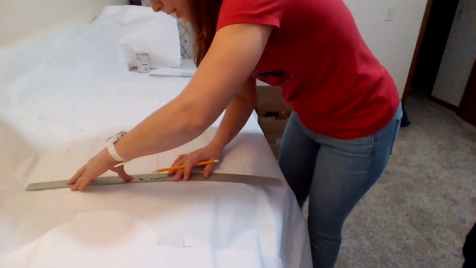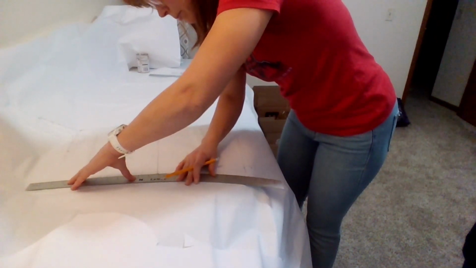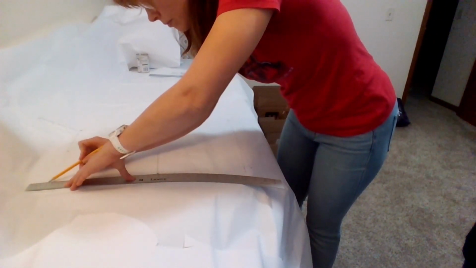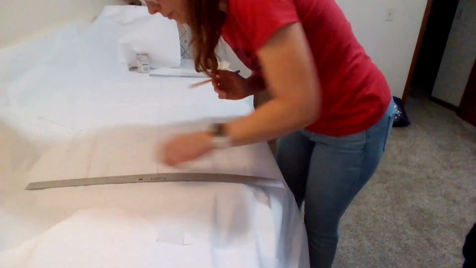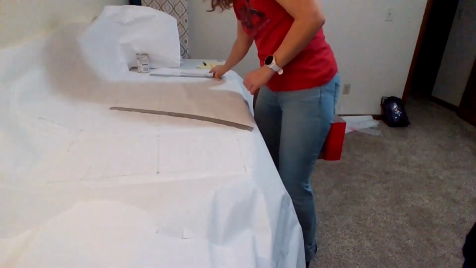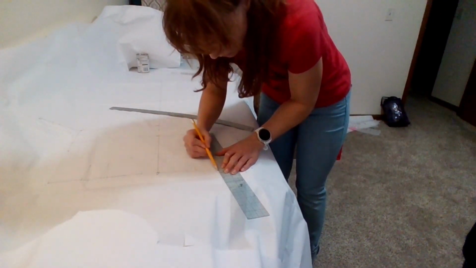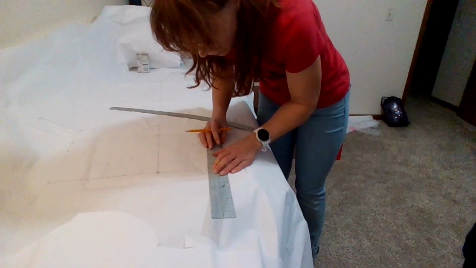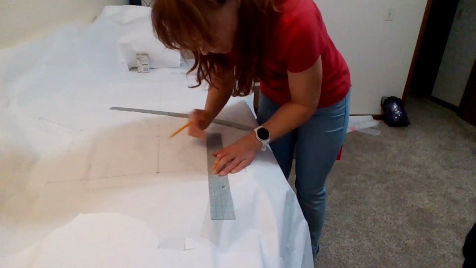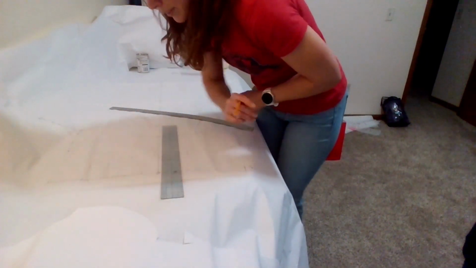And we are going to draw a line with the curved ruler to the side seam. And of course, we must extend our dart legs. Maybe I should have drawn the darts afterwards, but we don't have to extend those because we went down, of course.